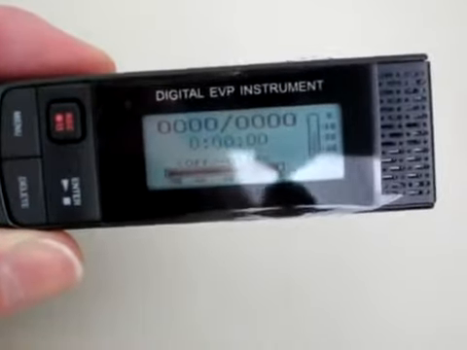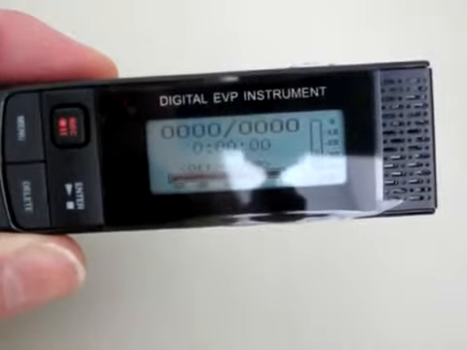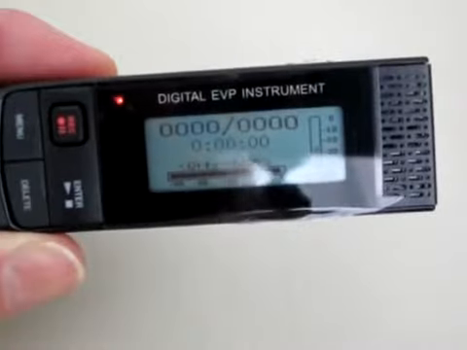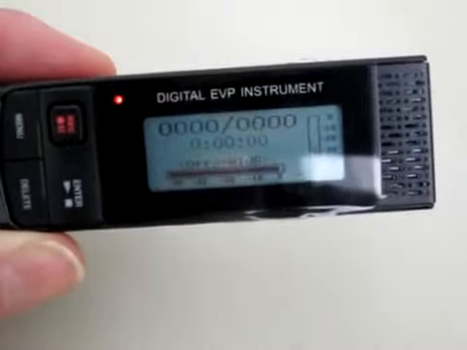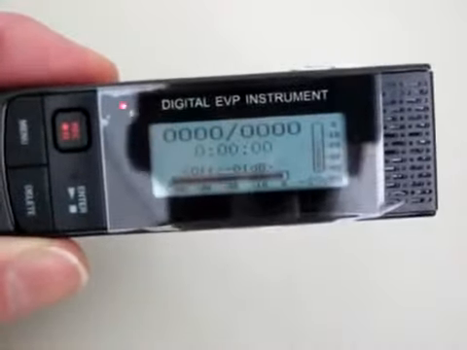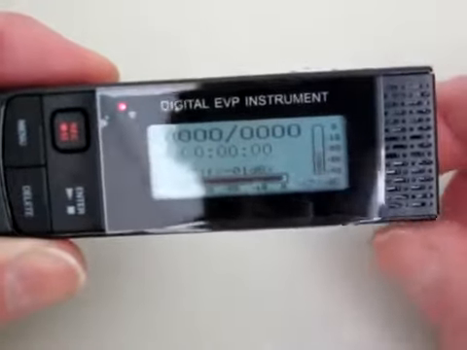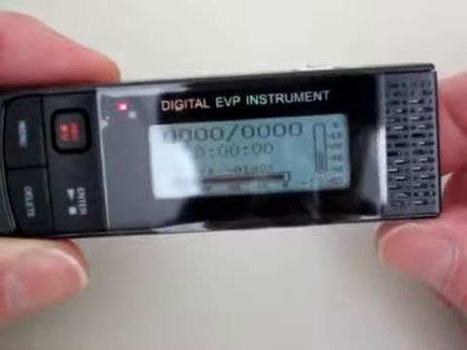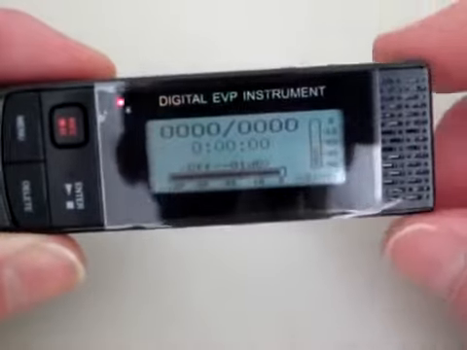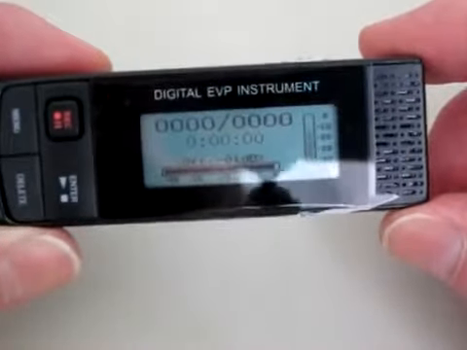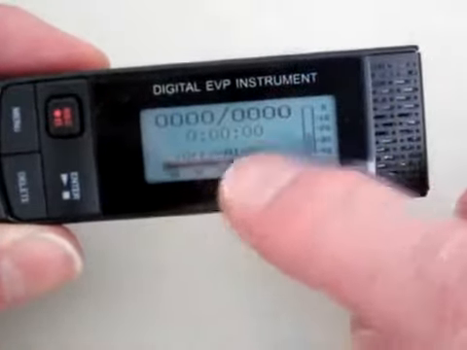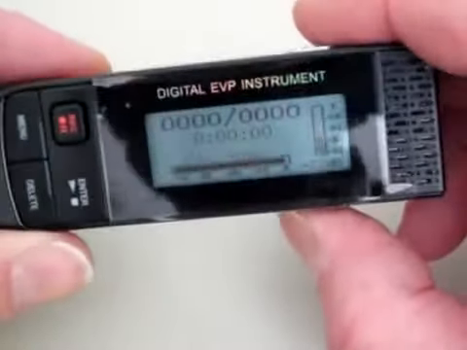So if I'm quiet for just a moment, I can see that the threshold or the actual live sensitivity level right now is detecting about 28 dB. So in my case, what I want to do is I want to be at a higher level down here, so we're going to adjust it.